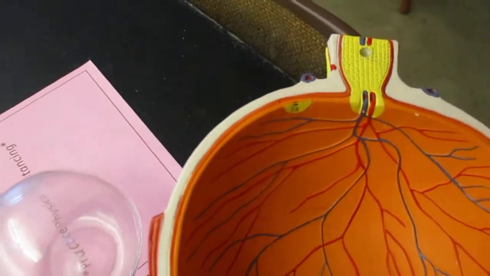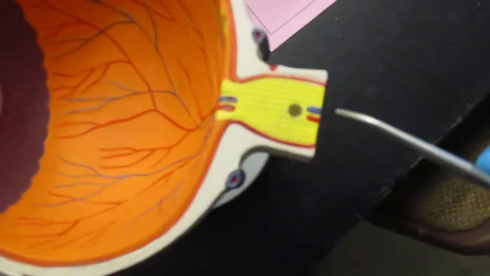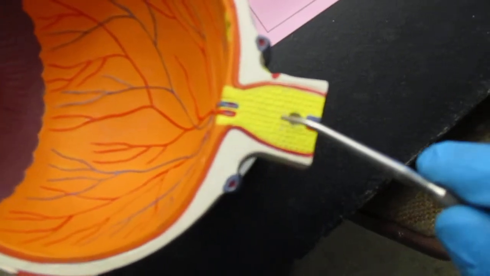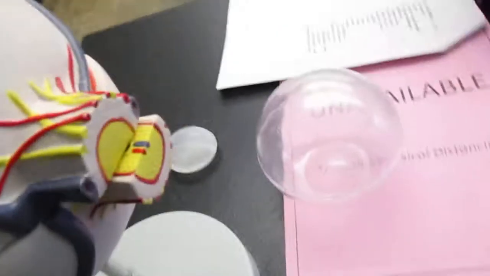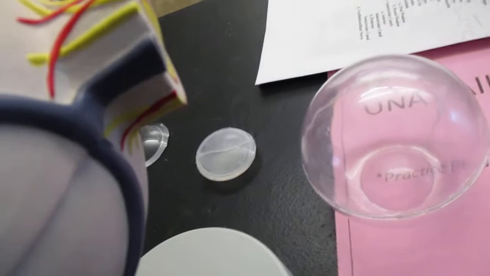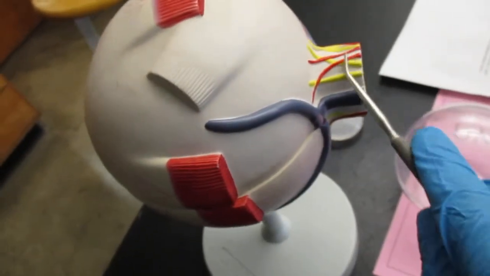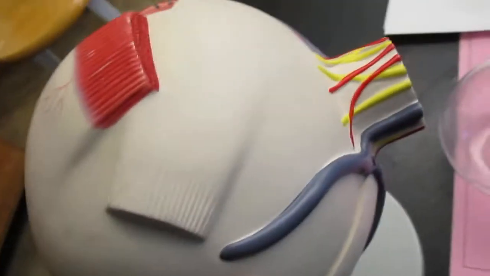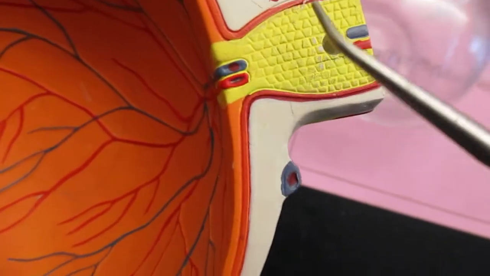Optic nerve. This is the optic nerve right here. Optic nerve. Let me put this back on here. Here's the optic nerve right here. Okay. Now, right here is the optic nerve.